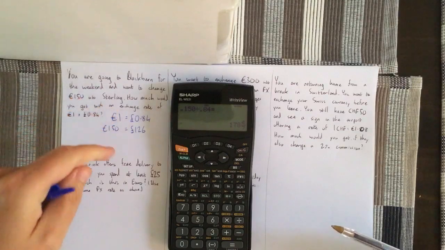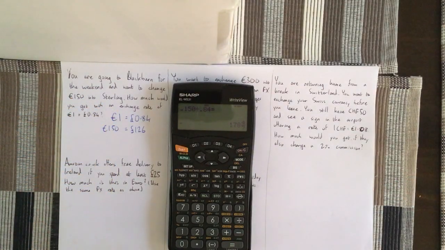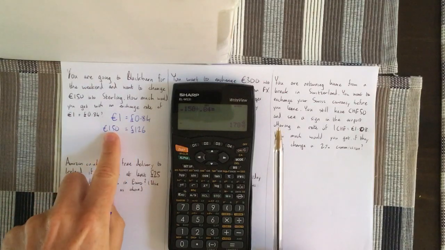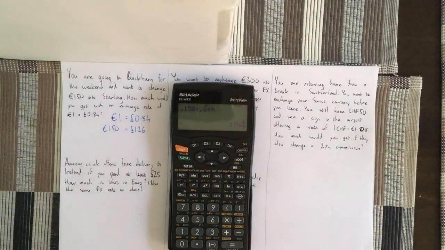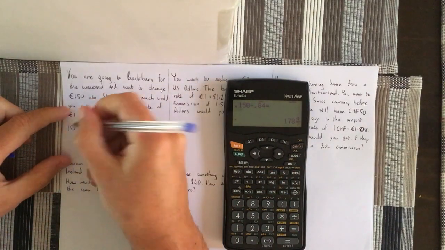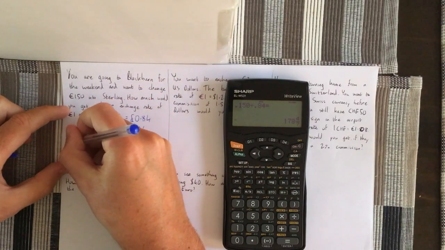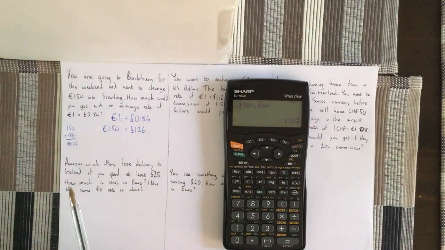So as I said, it's multiply or divide each time. You should be able to figure out which one it is, and I'll go through a rule that will work at the end. But at the end of the question, I would always just do that common sense check. If €1 is less than £1, €150 is less than £150. Yes, that makes sense. And then just put your workings in. 150 multiplied by 0.84 is 126. Just show them what you're doing.